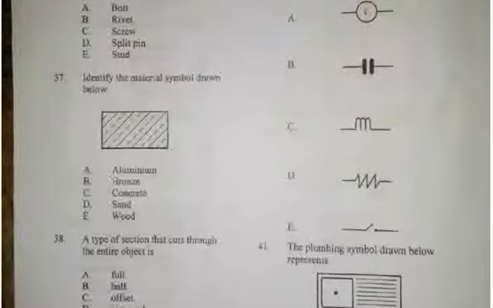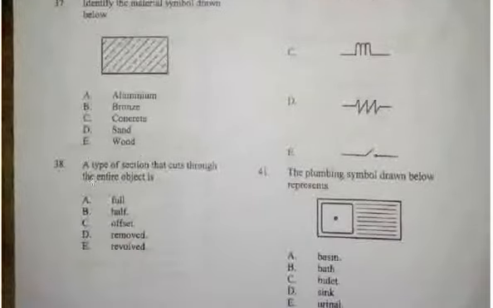So the answer to that is bronze. So this represents bronze, is the material symbol for bronze. And question 38, a type of section that cuts through the entire object is a full section. That is option A as answer to question 38.